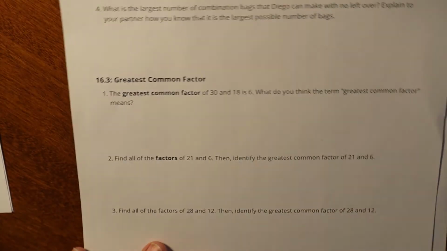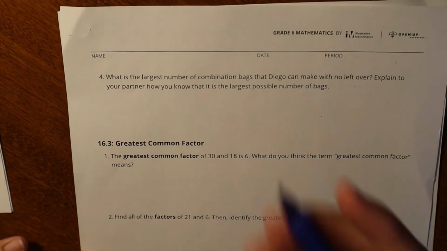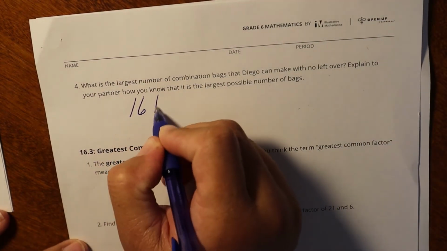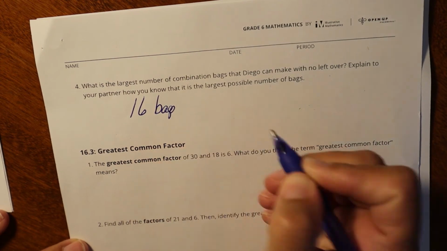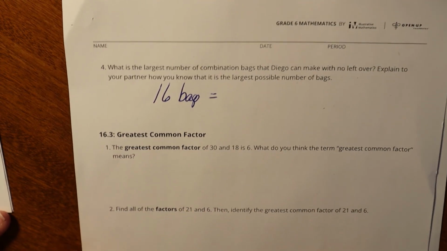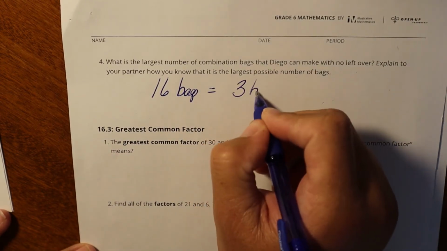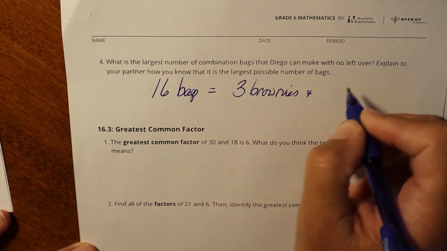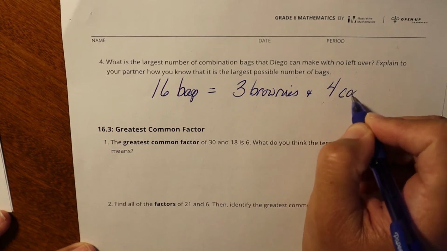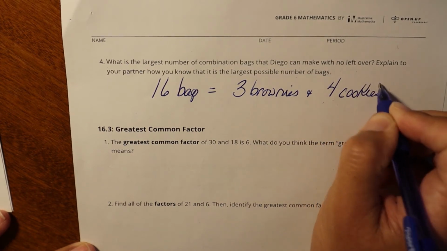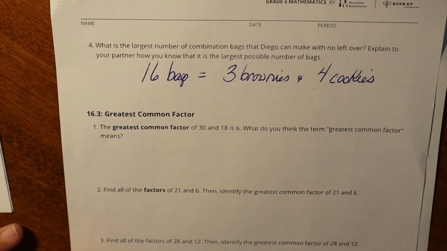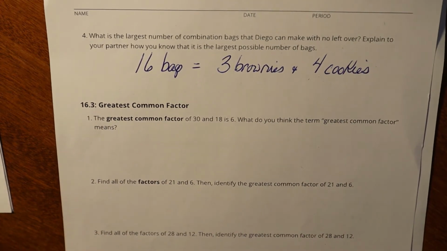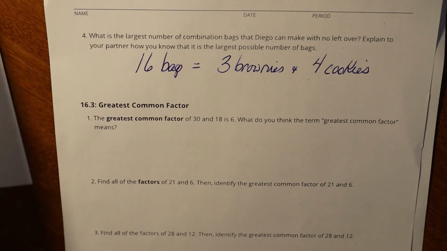So let's write that down together. The largest number of bags would be 16 bags. And therefore, in each bag, we put in 3 brownies and 4 cookies. It's making me hungry doing this math with you guys today. All right, good job. So that's how you would take a real problem and solve it.